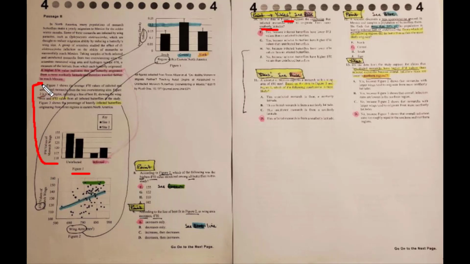In this pink area here on the second line, it says a higher delta squared hydrogen value indicates the butterflies originated from latitudes from the north.